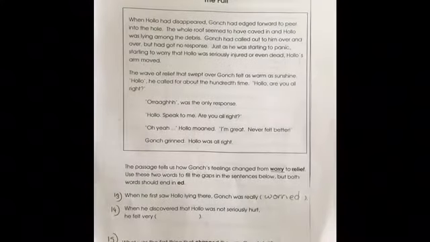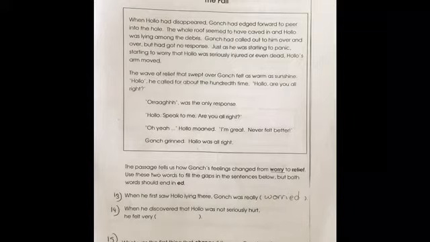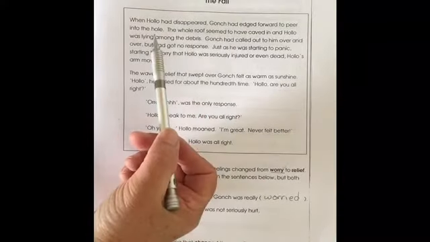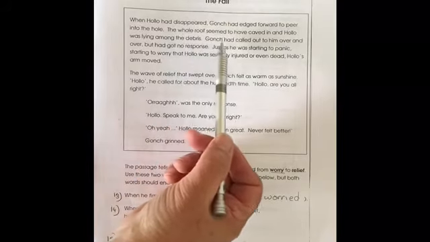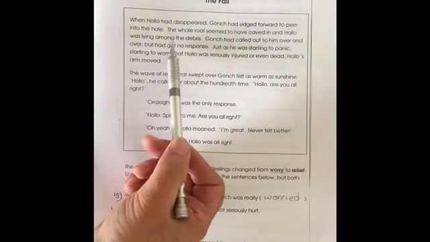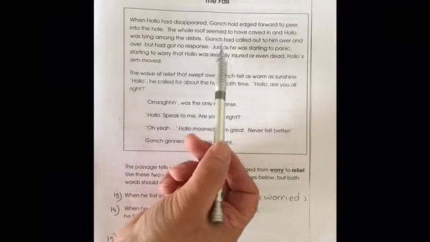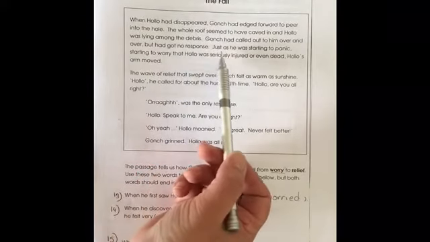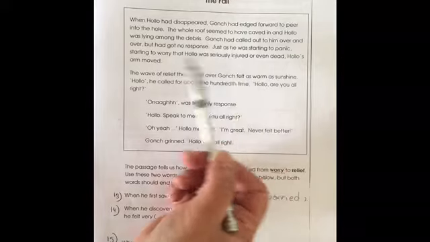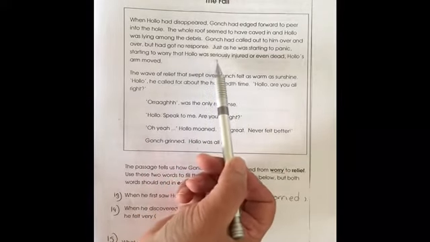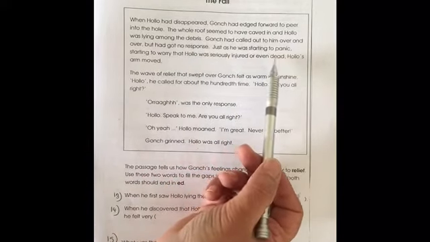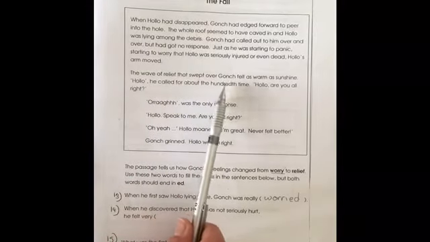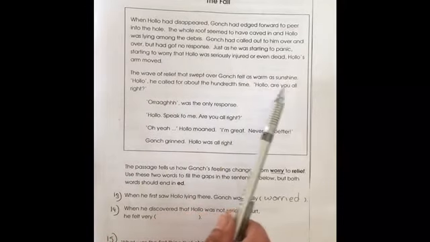Page 14. I'm going to read this story for you too. When Hollow had disappeared, Gonch had edged forward to peer into the hole. The whole roof seemed to have caved in, and Hollow was lying among the debris. Gonch had called out to him over and over, but had got no response. Just as he was starting to panic, starting to worry that Hollow was seriously injured or even dead, Hollow's arm moved. The wave of relief that swept over Gonch felt as warm as sunshine.